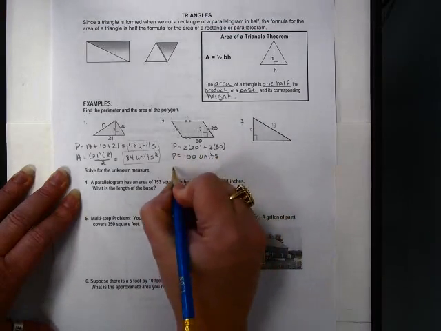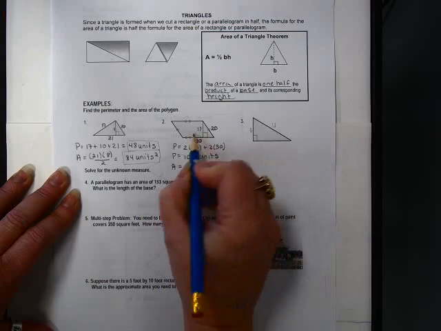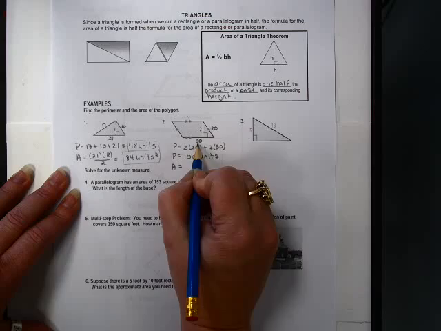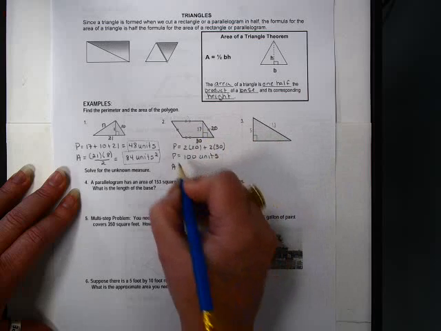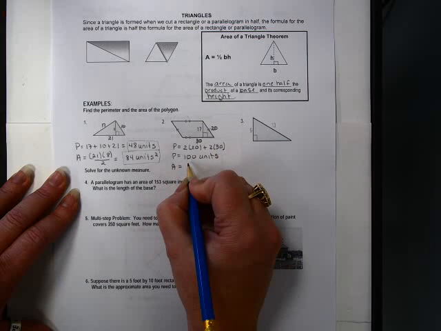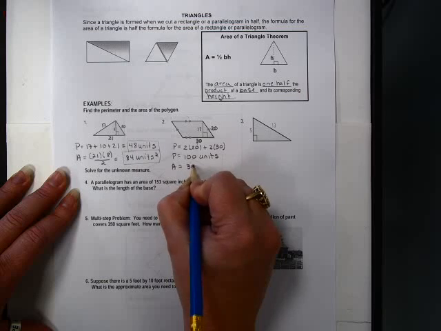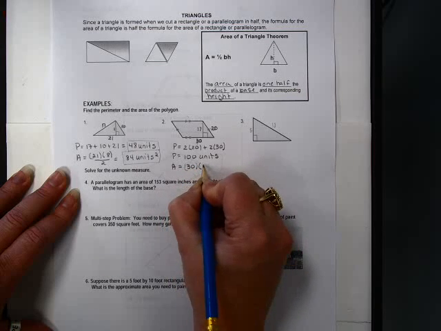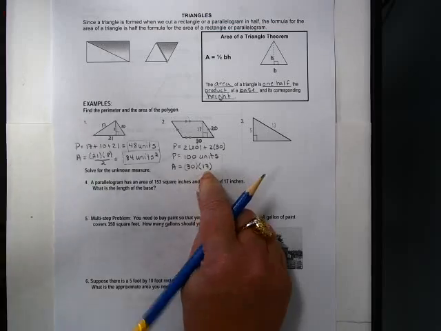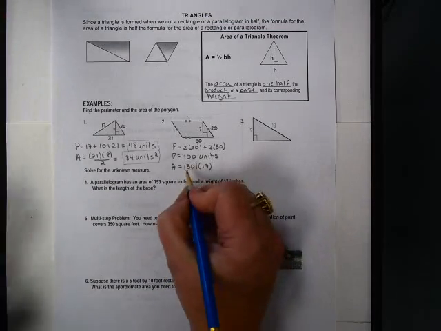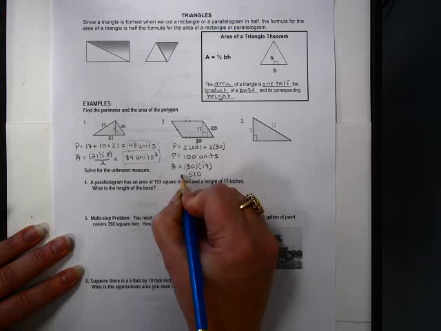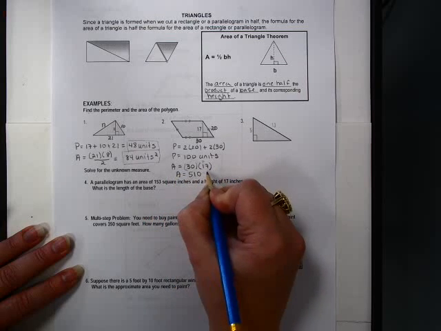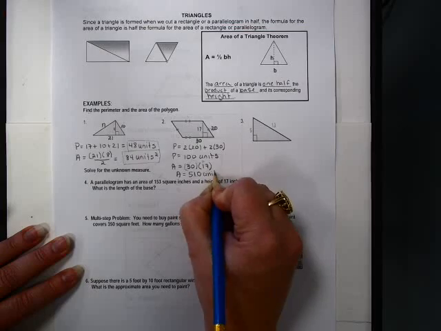All right, next, area. Show me what you're plugging into your calculator. The base of this one is 30. Now don't be confused. The height is not 20. The height is the distance between the two bases. So here I'm going to multiply 30 times 17. Base times height. That's going to be 510. Area equals 510 units squared.